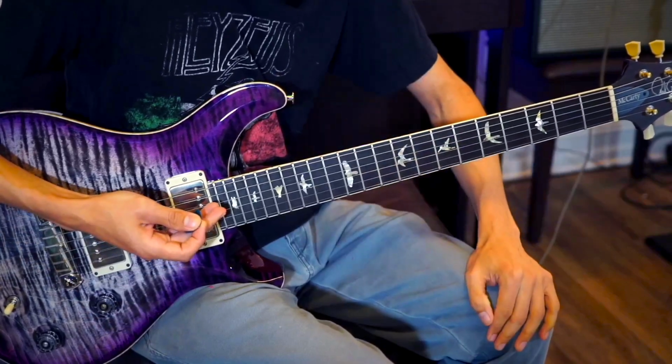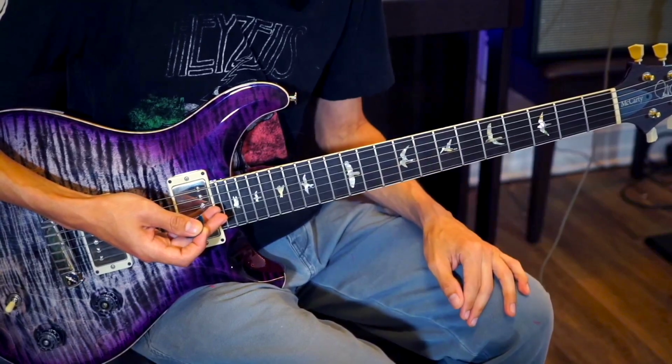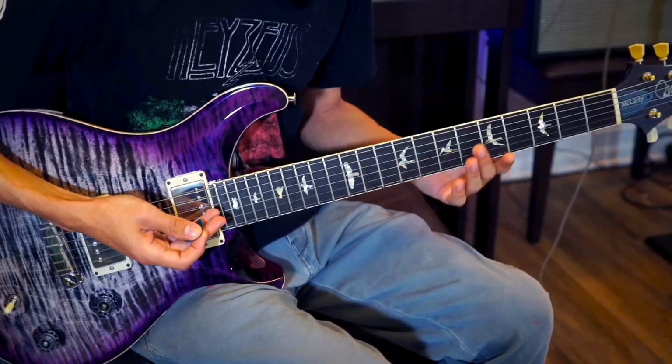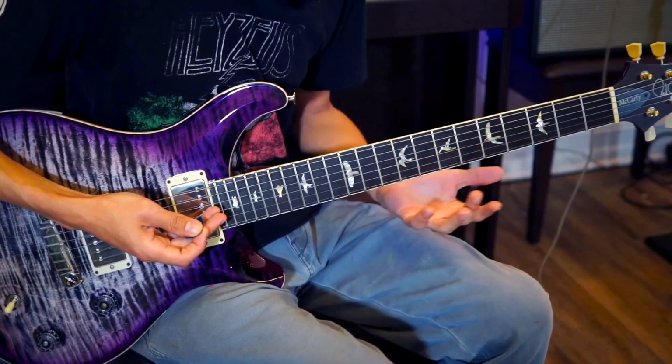Very vanilla, very plain Jane, something that you would hear a million times over. It doesn't really sound special. It will get the job done, but it also can be a little bit overbearing because of the amount of bass string that is introduced once you're starting to bar chord things.